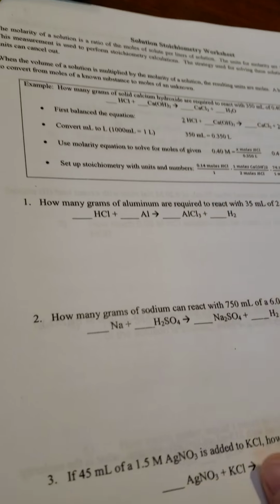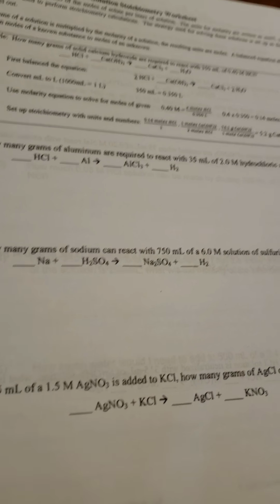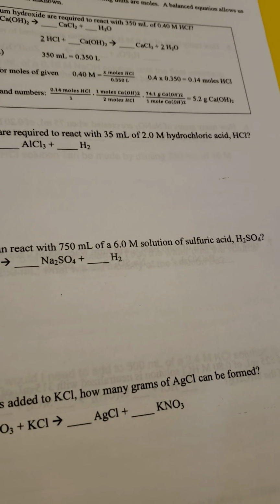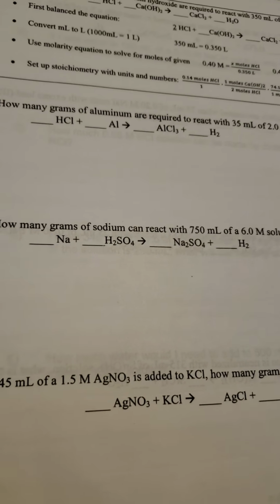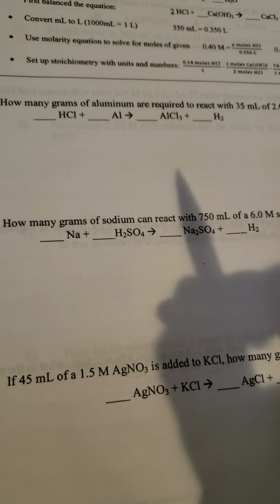So I'm going to tackle this first question here. How many grams of aluminum are required to react with 35 milliliters of a 2.0 molar hydrochloric acid solution? It gives us a chemical equation, and we have to balance it first.